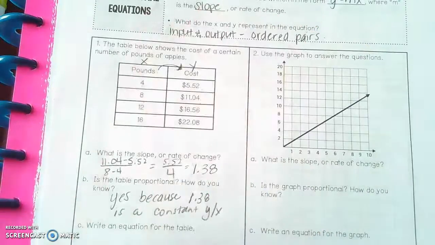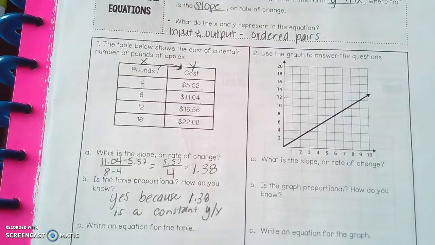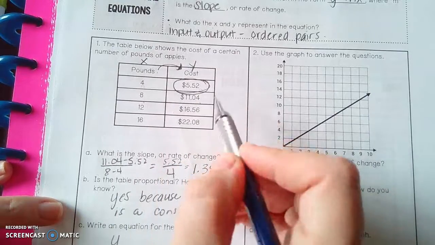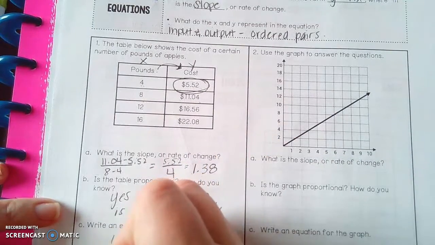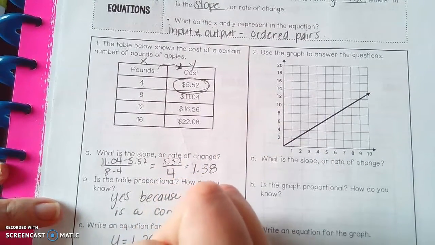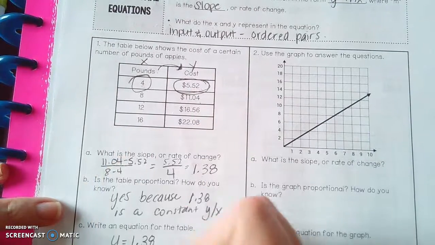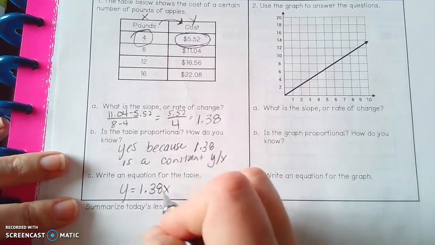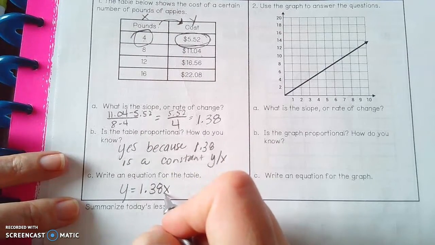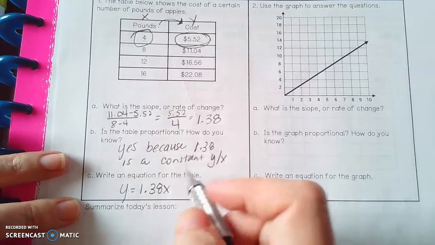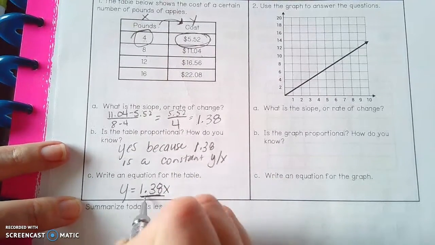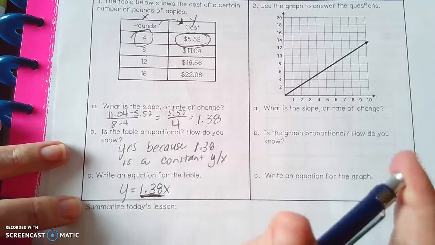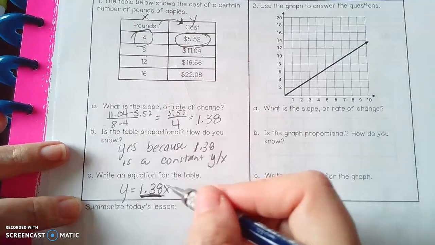So that's my constant of proportionality. So to write an equation, I know that y is going to equal 1.38 times whatever my x value is. That's the takeaway from this. And this right here is my slope. It's my constant of proportionality. It can also be considered your rate of change. Okay, so y is equal to mx.